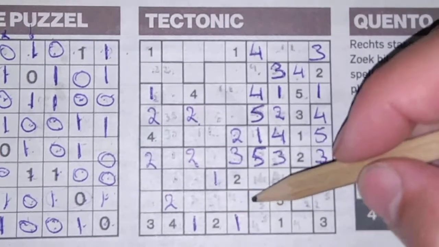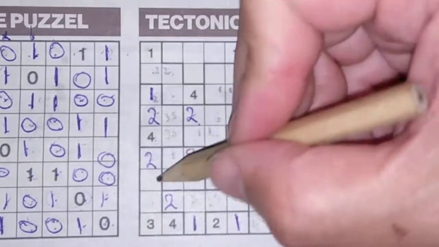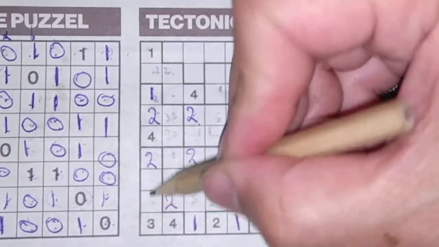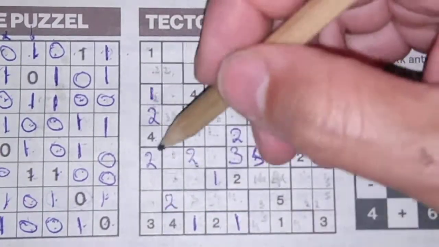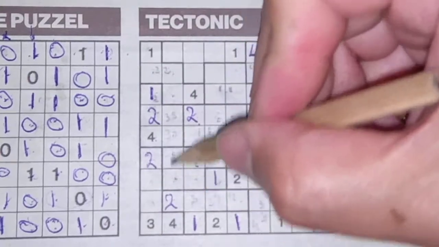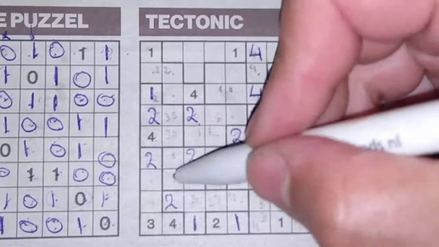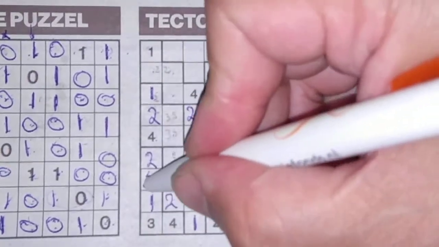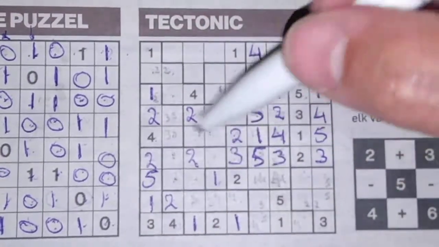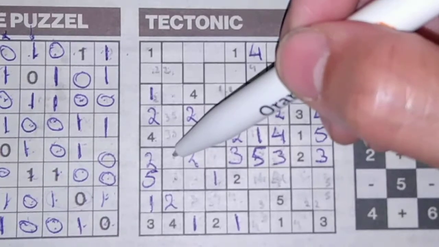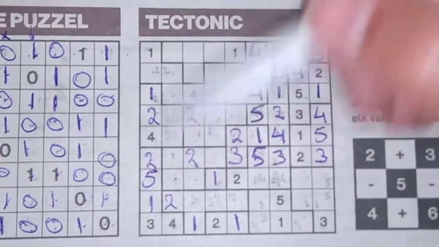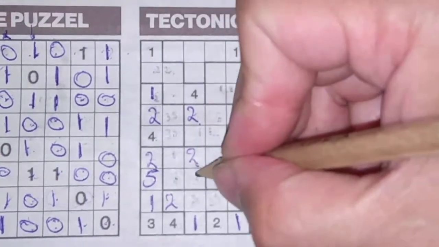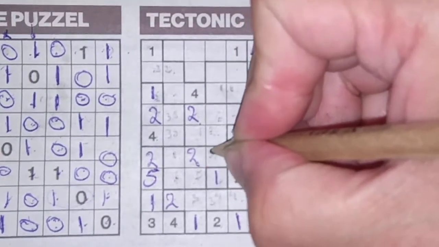And the 5 are left, yes. We have 2 boxes left, the 1 and the 5. And I cannot place the 1 here, otherwise I cannot fill any 1 in one of those 2 boxes. So the 1 should be there and the 5 goes here. We have a 5 here, so that means these 2 boxes cannot be anymore a 5. So the 5 goes here or there.